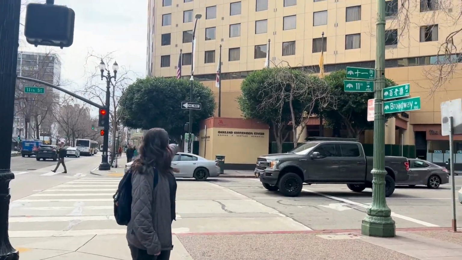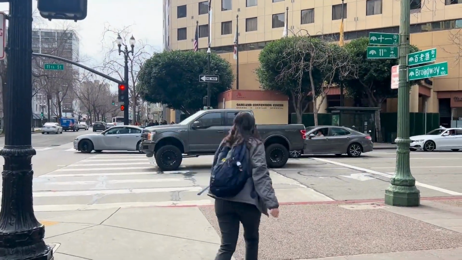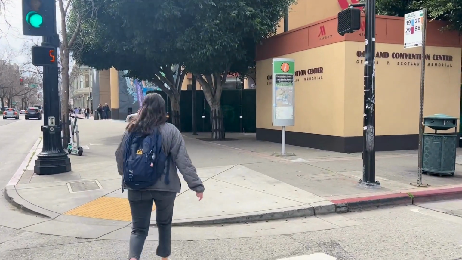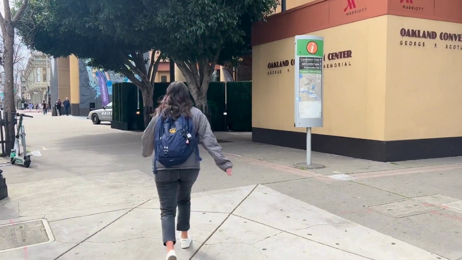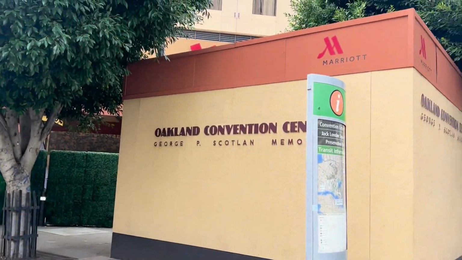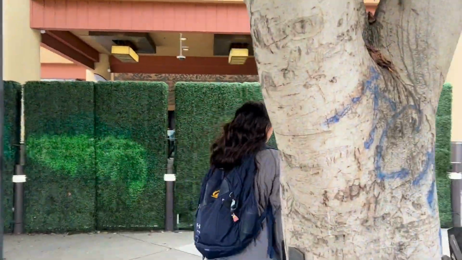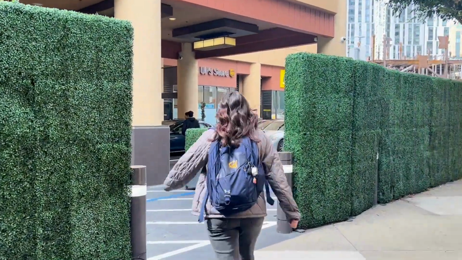So all that's left for me to do is walk across the street like I'm doing now. All that's left for us to do now is to enter the actual hotel. So come with me and let's enter the lobby together.